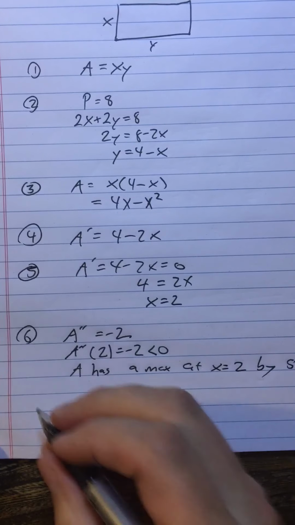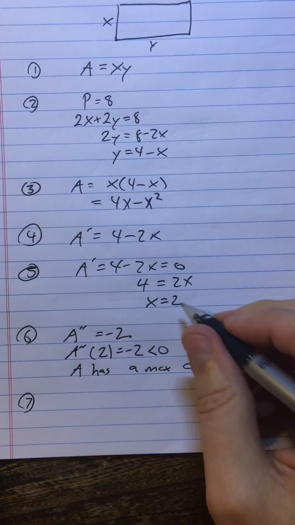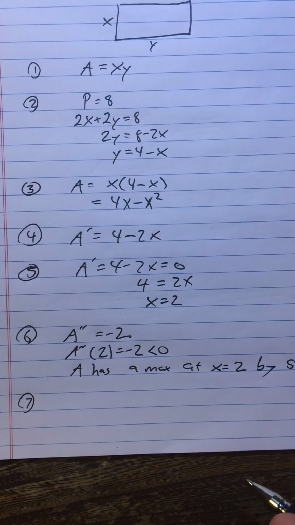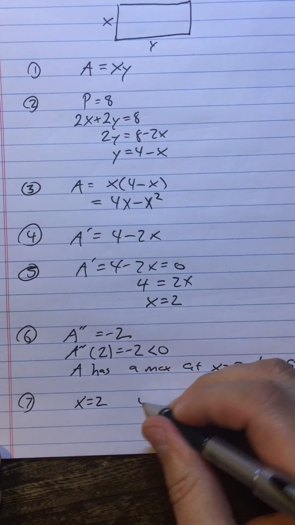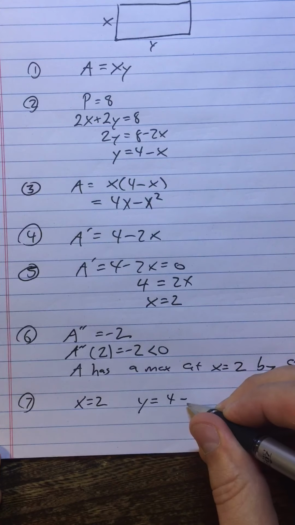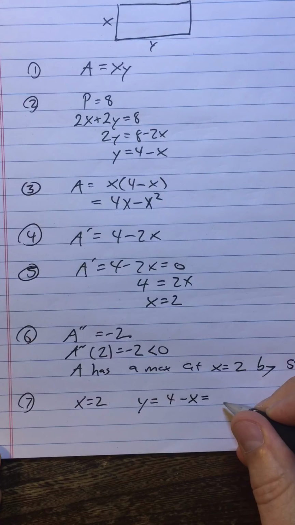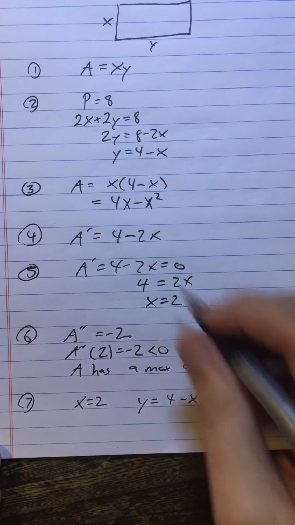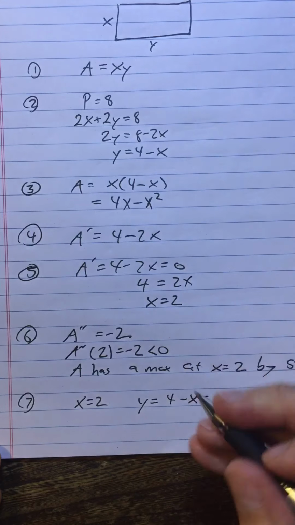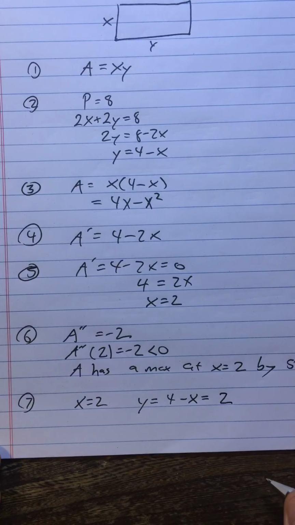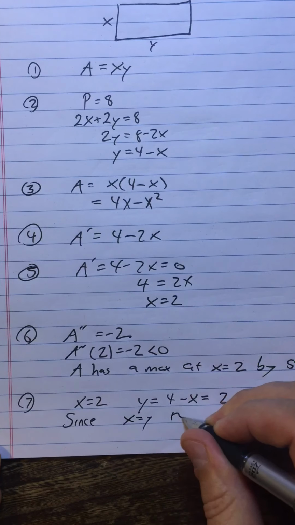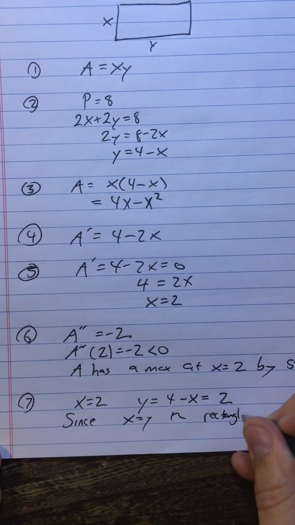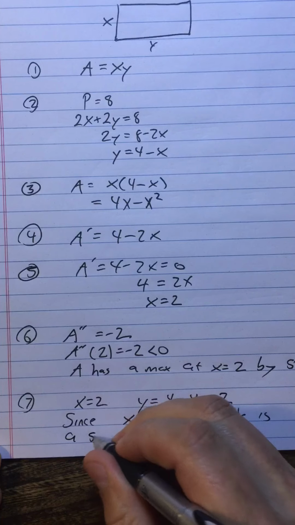Okay, step 7, what other variables do we need? Well, our job is to show that it's a square. So if it's a square, I need to show that x and y are equal. The easiest way to do that is that since x equals 2, y, which is equal to 4 minus x, is also equal to 2. All right, since x equals y, the rectangle is a square.